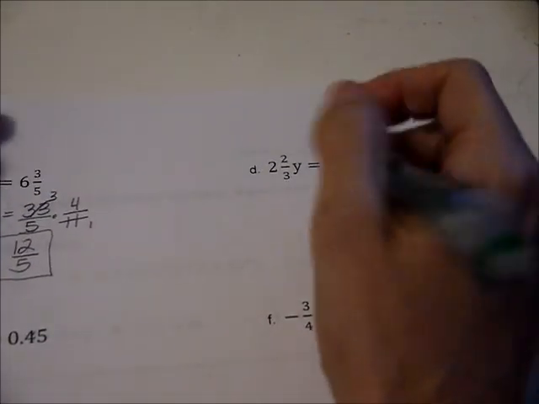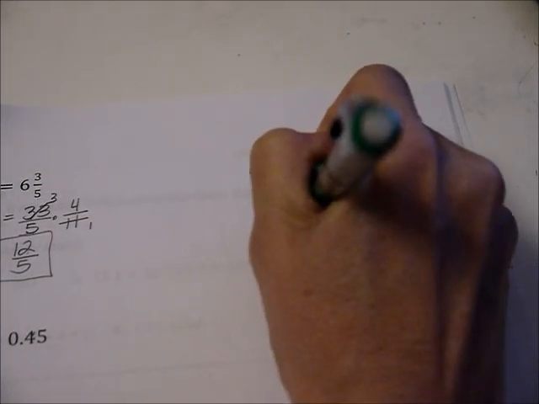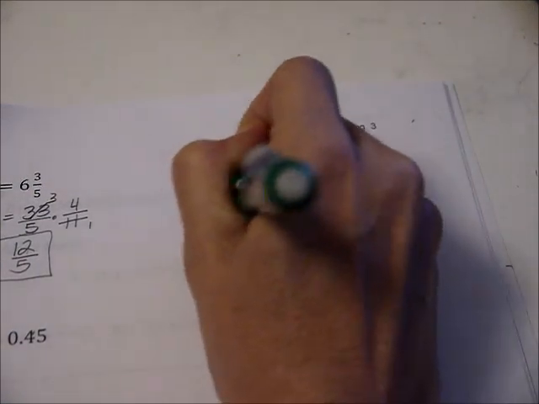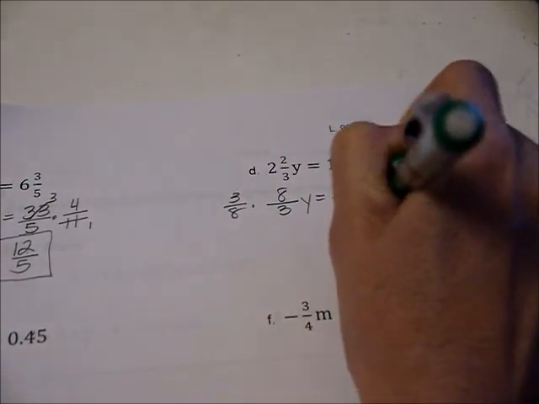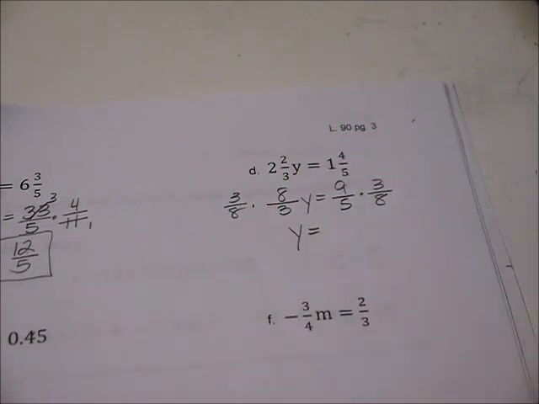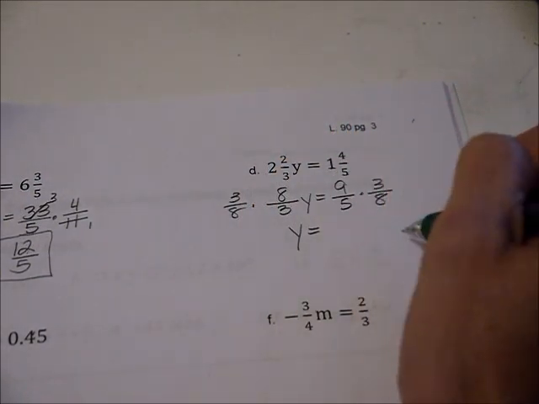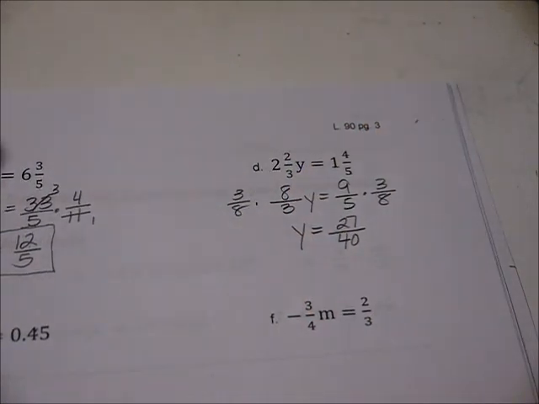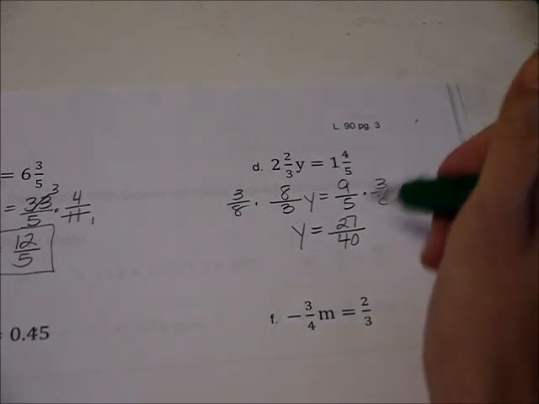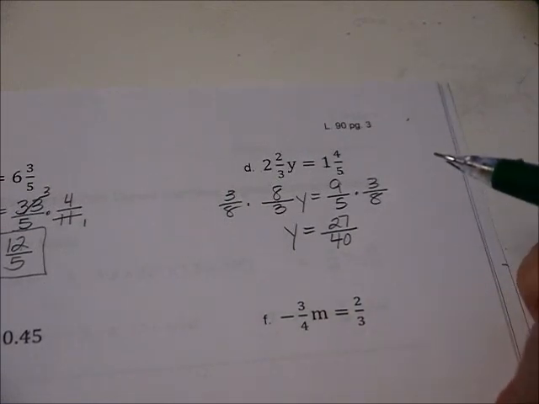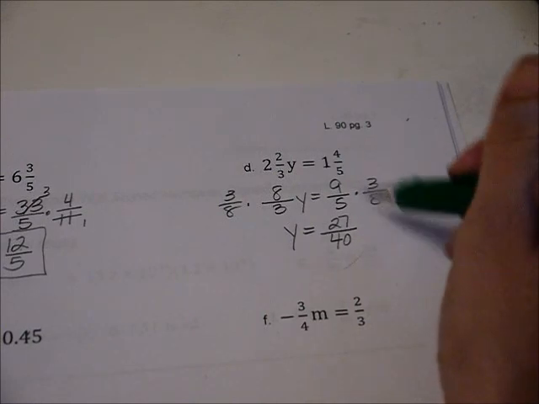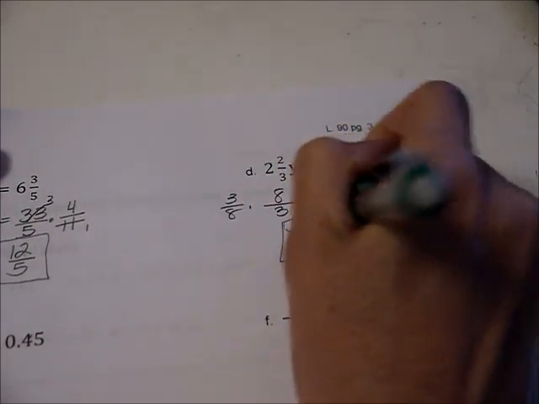All right, the next one is 3 times 2 plus 2, 6, 7, 8/3 Y equals 5 plus 4 is 9/5. Multiply by the reciprocal, and we get Y equals, all right, I don't see anything that can cancel out. We get 27/40. And I believe 27 only has a few factors that go into it, and that is 1, 3, 9, 27. So we're actually done there with that.